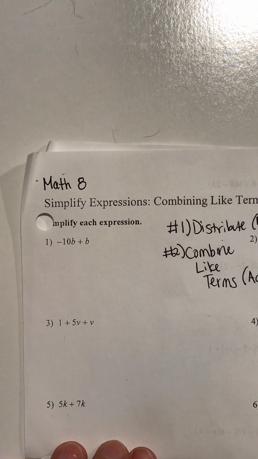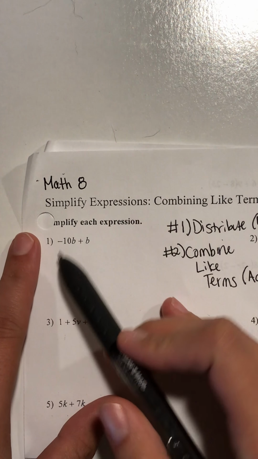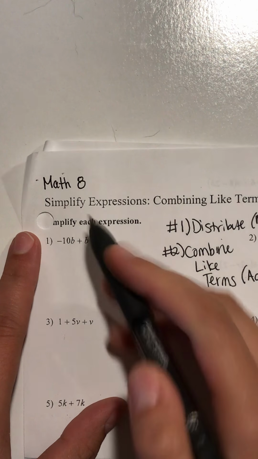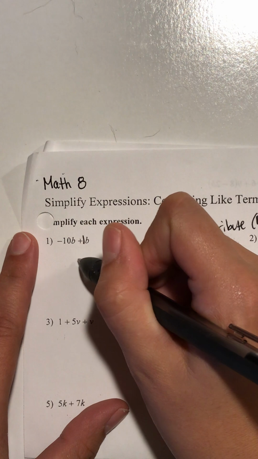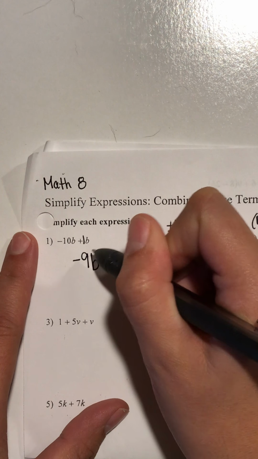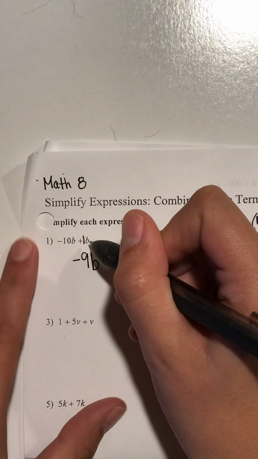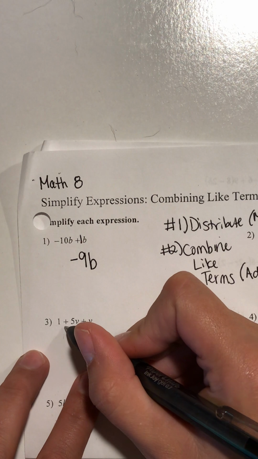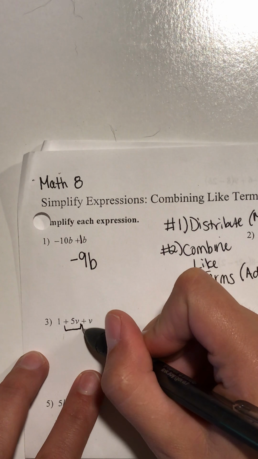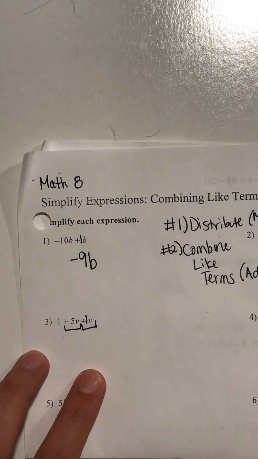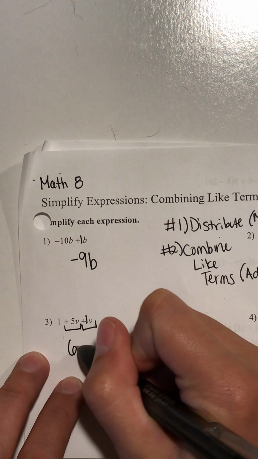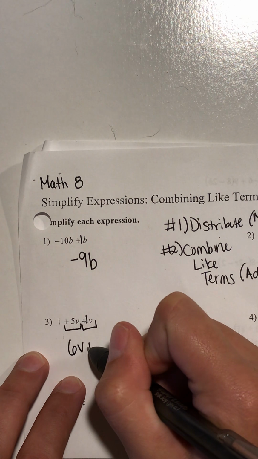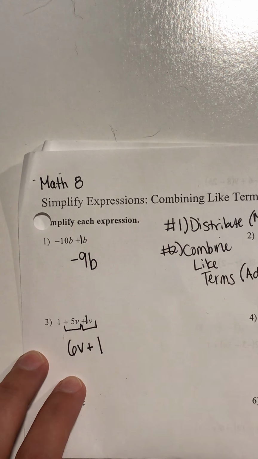So I'm just going to go down the left column, which are the odds, and take a look. I got a negative 10b and a positive 1b. Since they are like terms, negative 10b plus 1b gives me negative 9b, because I did negative 10 plus 1. In number 3, I see that I have a positive 5v and a positive 1v. If I combine like terms, I do 5 plus 1 and get 6v.